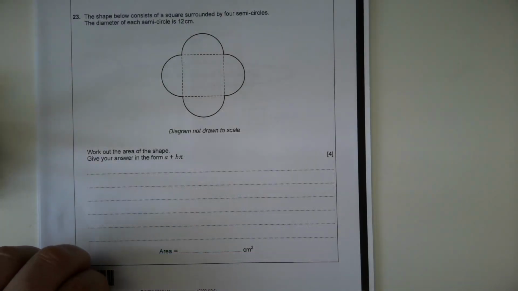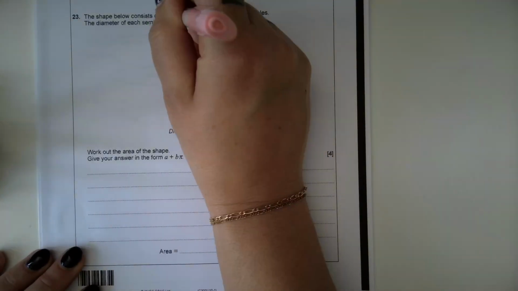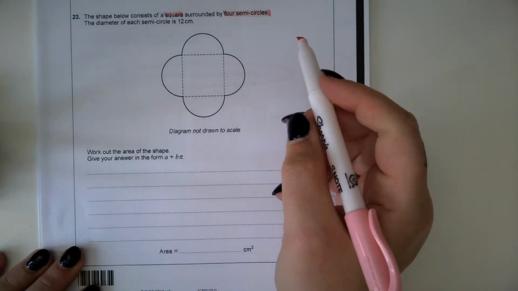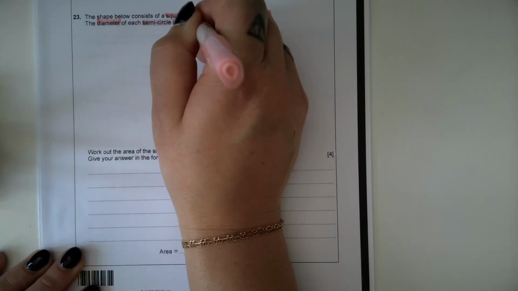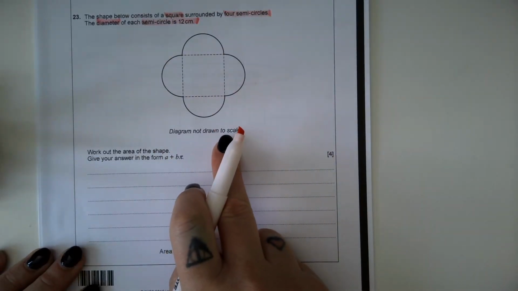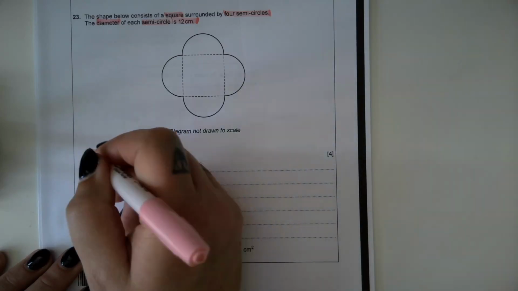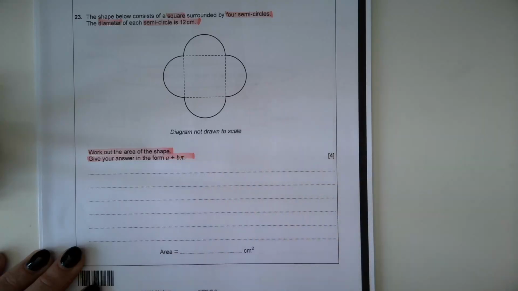Question 23. The shape below consists of a square surrounded by 4 semicircles. So a square and then surrounded by 4 semicircles. The diameter of each semicircle is 12 centimetres. The diagram's not drawn to scale, so we need to note that we can't measure anything directly from it. Work out the area of the shape. Give your answer in the form a plus b pi.